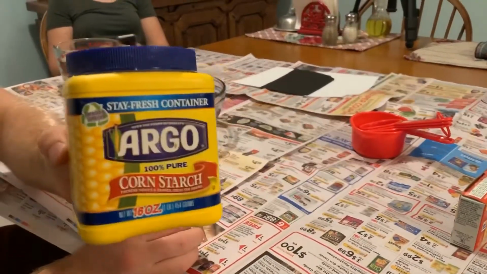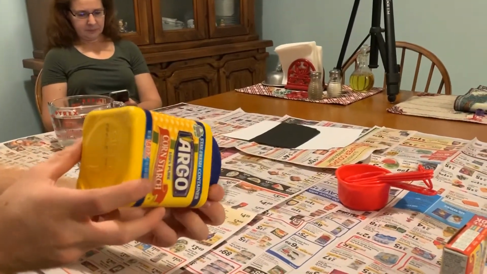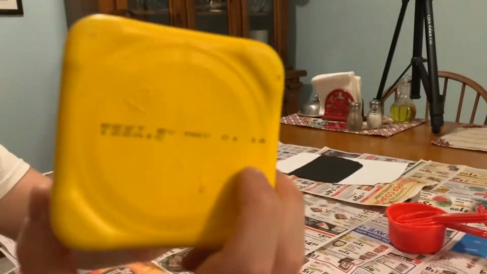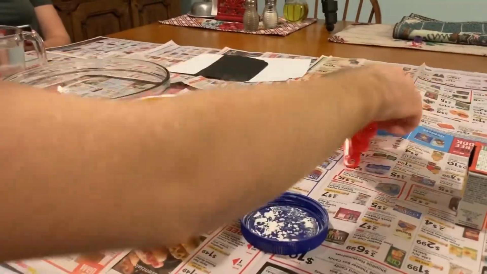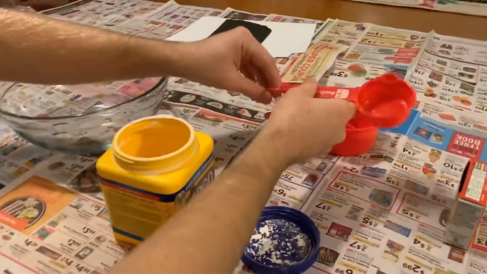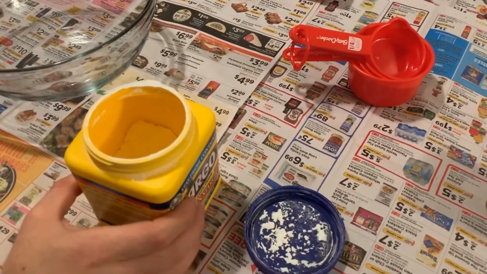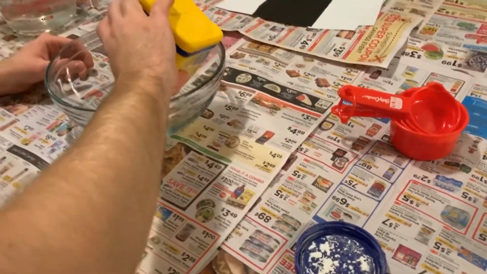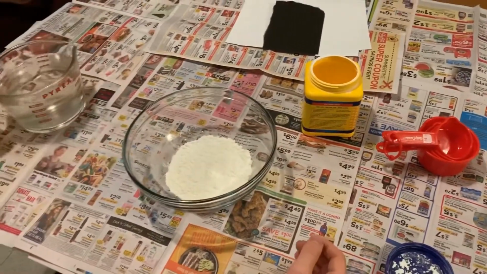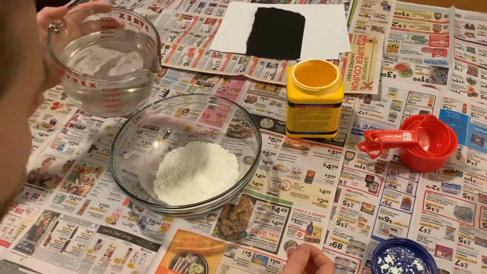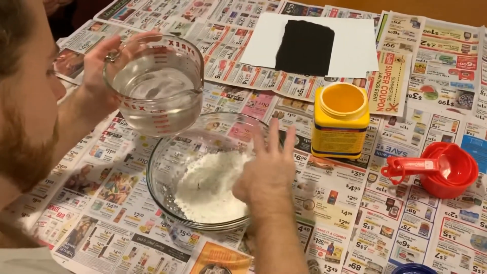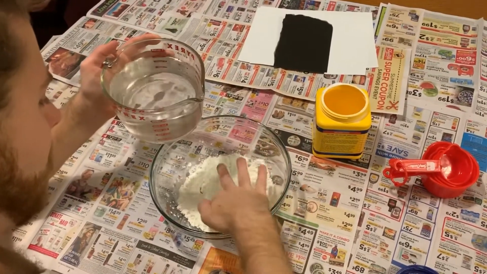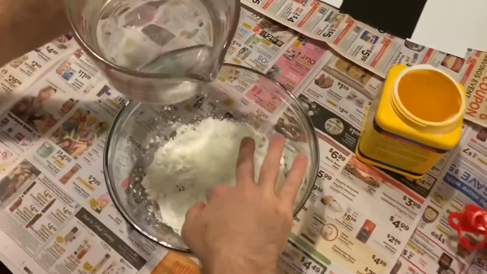So we've got cornstarch here from Best by 2014, so it's probably not good for food anymore. We'll use it for science instead. Do you have any use for this cornstarch? Or can I just use all of it? All right, so we'll dump some cornstarch in there. And then I'm going to slowly add some water. You can see it's already starting to clump up here. Add some more water.